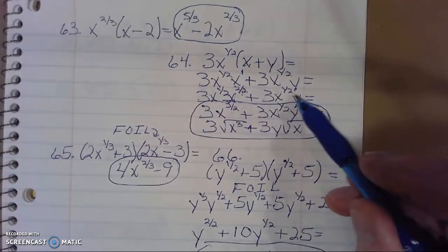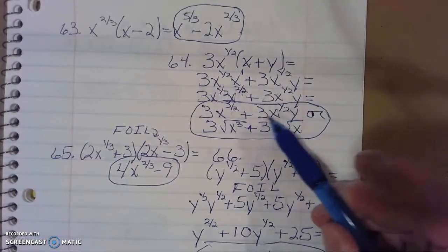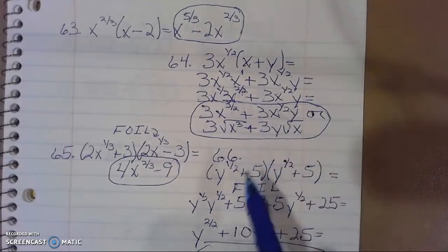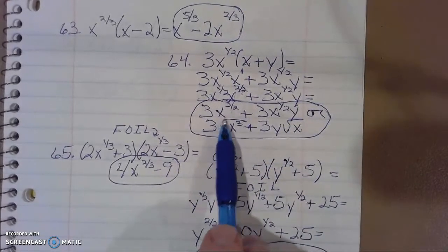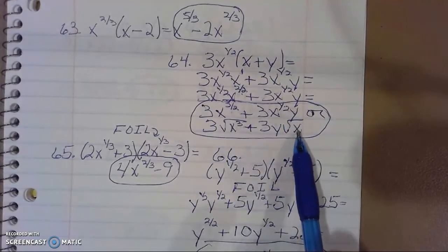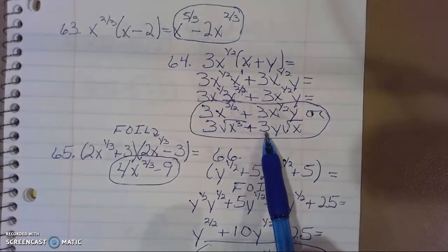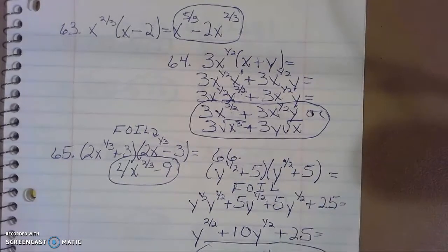The other term, there's x and y, so nothing we can do there. We just leave them in that way. Then, as a radical, 3/2 means the square root of x cubed. x to the 1/2 means square root of x. y is not in a radical, so 3y square root of x.